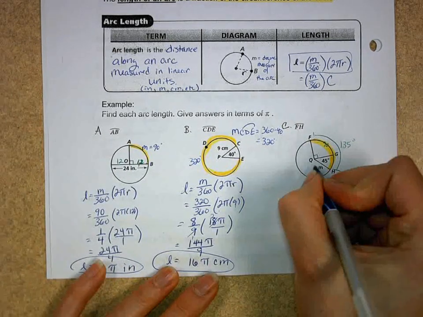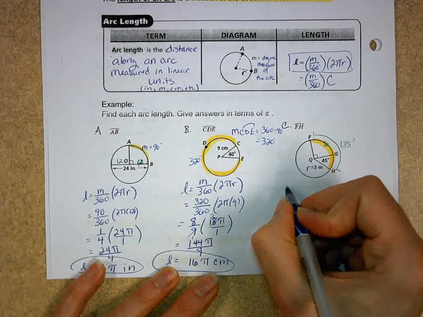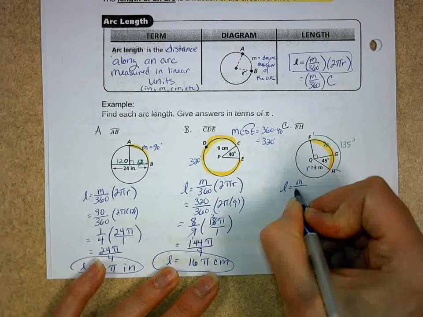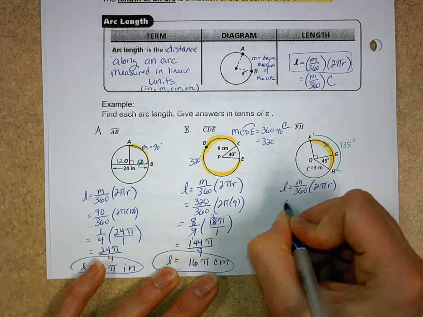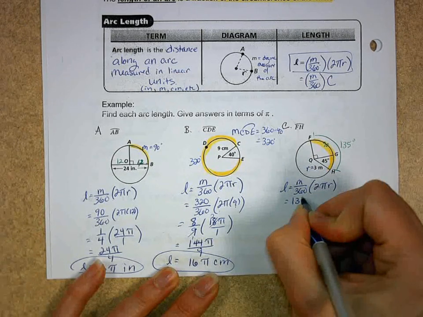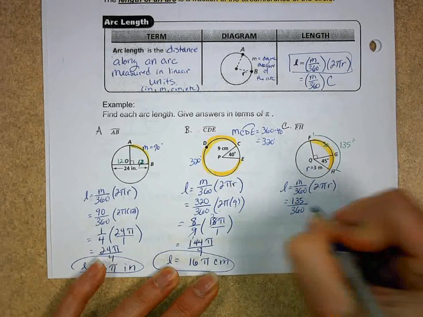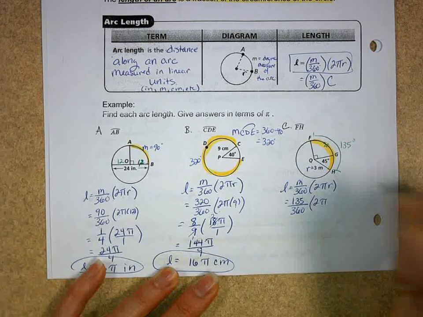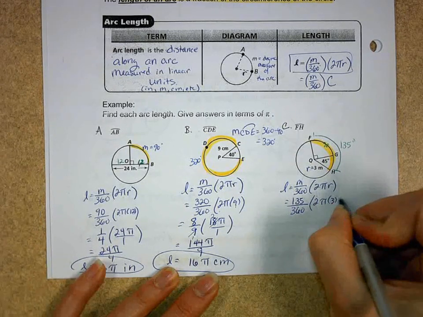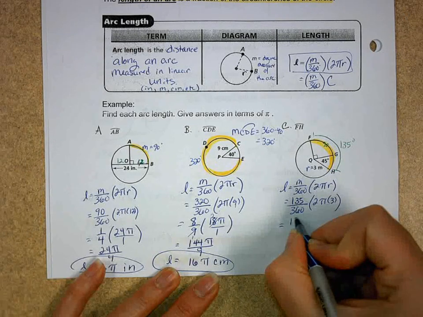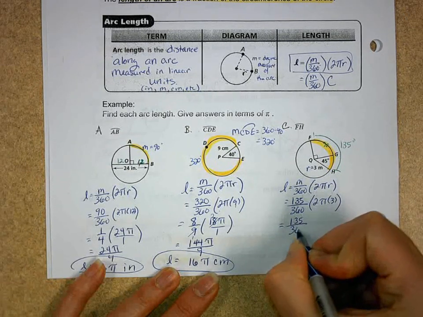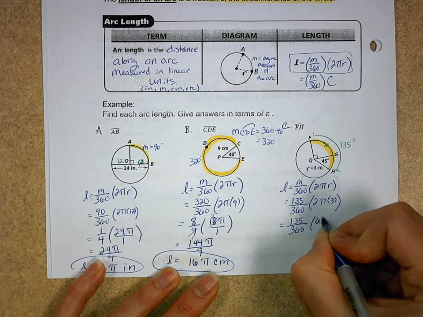So radius, 3 meters. I think I got this down. Length of the arc is m over 360 times 2 pi r. m is 135 degrees over 360, times 2 pi, my radius is 3. So I then get 135 over 360 times 6 pi.